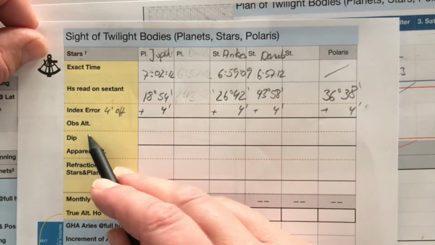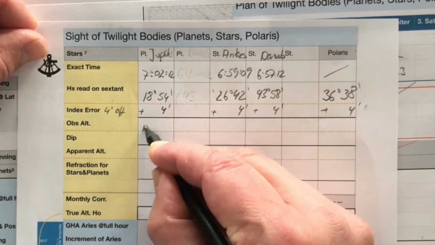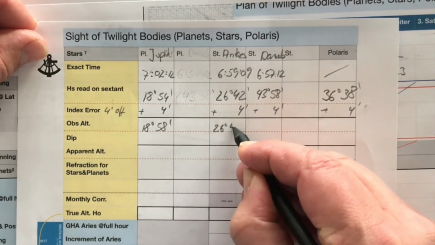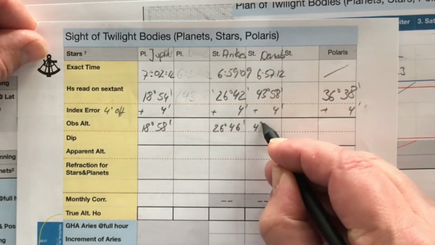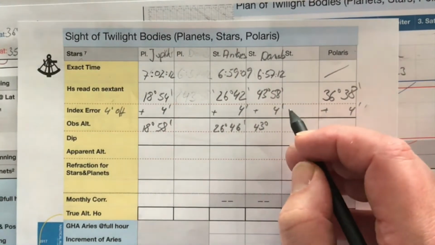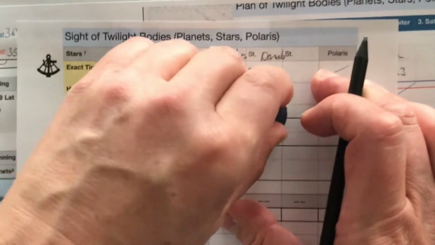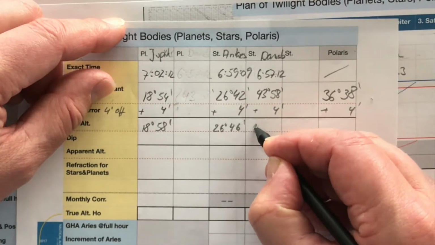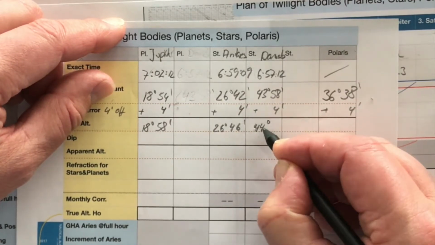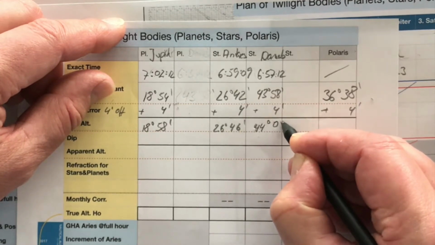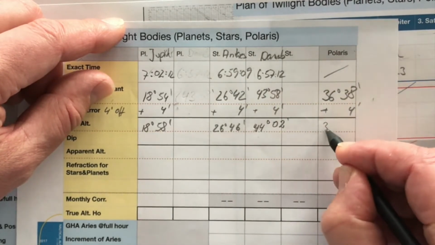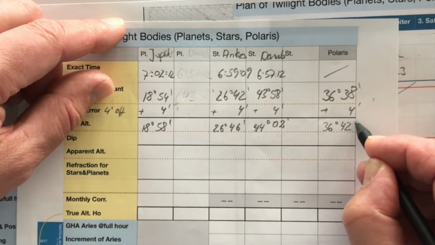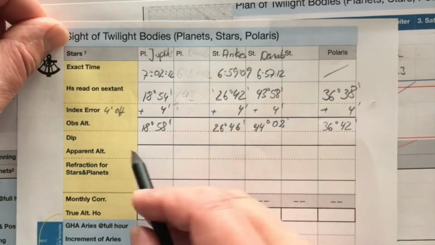So now what is the observed altitude? That means that we have to add these together. So that's 18 degrees and 58 minutes. This is 26 degrees and 46 minutes. This is 43 degrees and... oh, no, it's not. Another time for the eraser. Because 4 minutes added to 58 minutes means that we have gone one more full degree there. It's 44 degrees and 02 minutes. And here it's 36 degrees and 42 minutes here as well. So, very nice. So what's the dip?